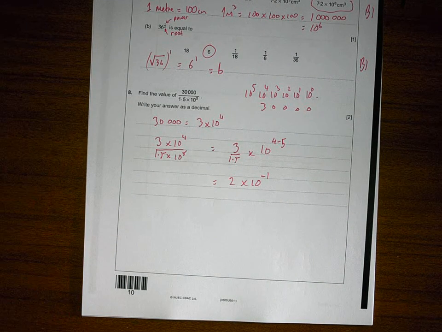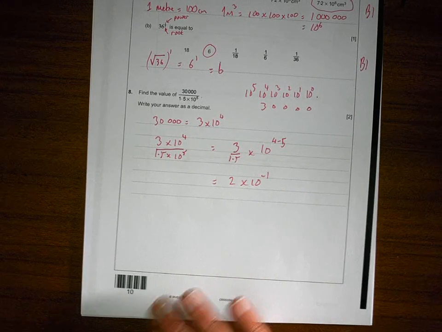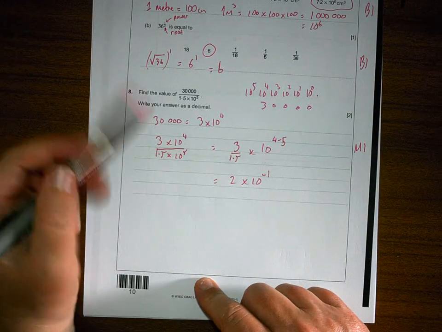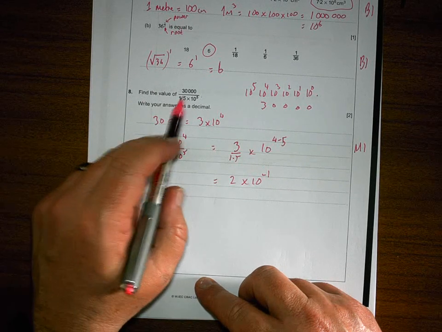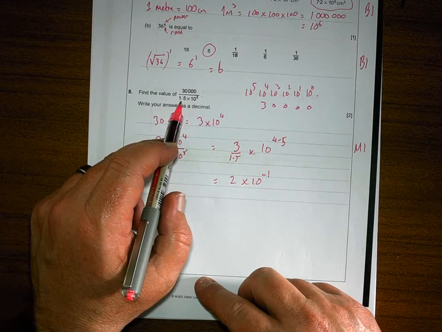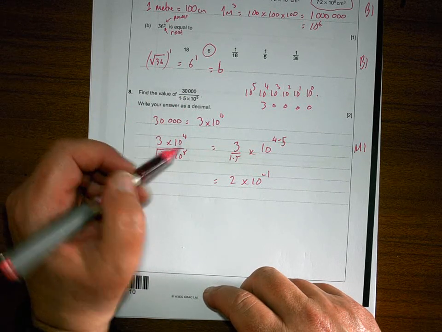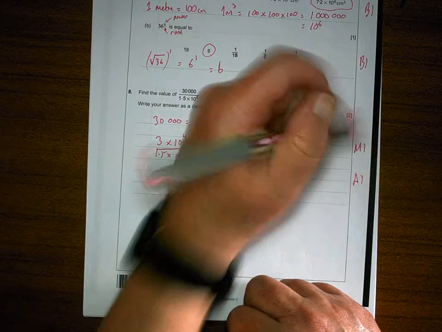So you're going to have a method mark there for whichever way you've done it. You could have turned that into a number first, if that's the way that you decided to do it, or turn that the other way, and then your answer mark, whichever way you've gone about it.